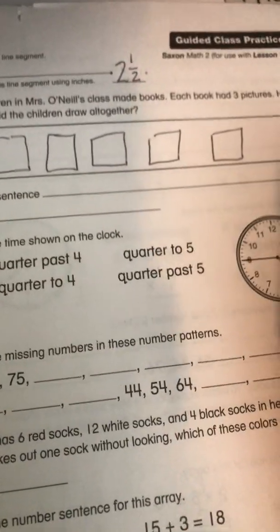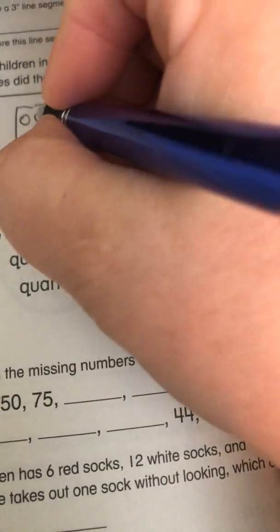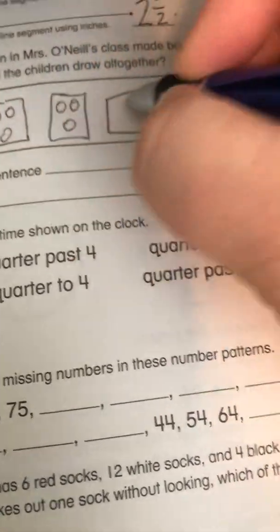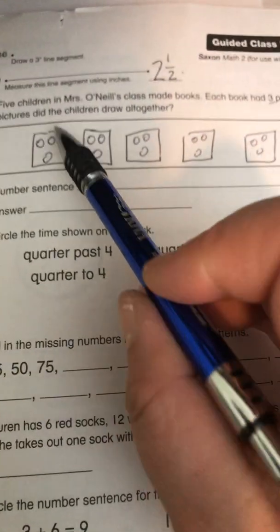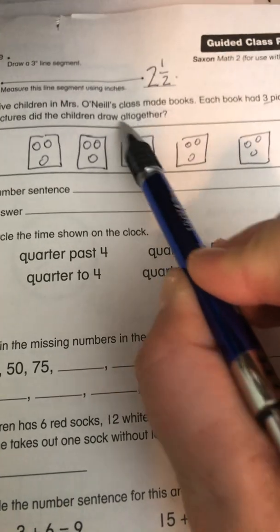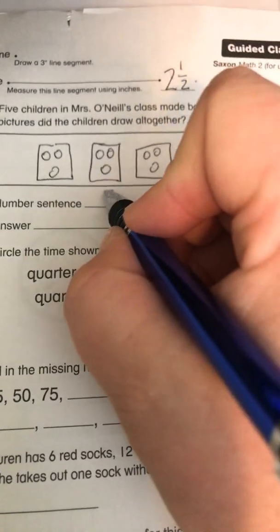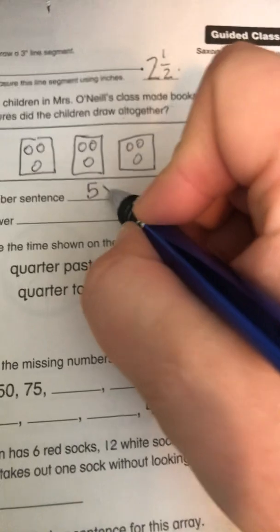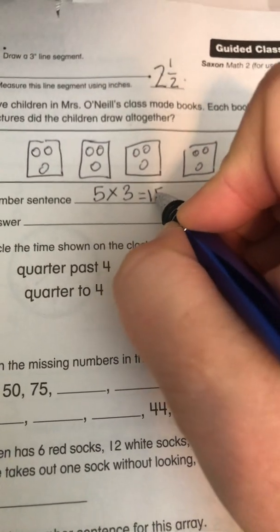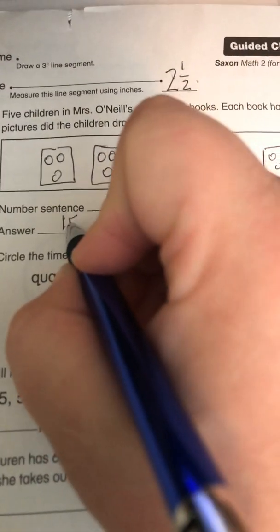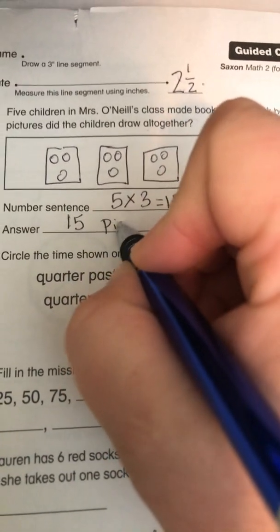And on each book it said how many pictures did they have? 3. So I'm going to draw 3 circles. 1, 2, 3. Because these are the pictures that are on each book that they made. So, how many pictures did the children draw all together? All right. So, I had 5 children, or 5 books. And how many pictures were on each book? 3. So, 5 times 3 is 15. My answer is 15 what? Pictures, because it's asking how many pictures.